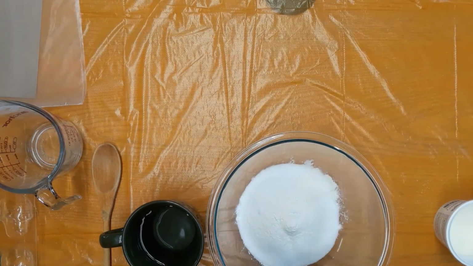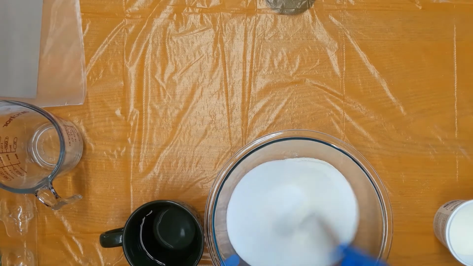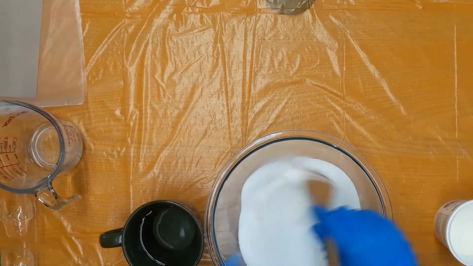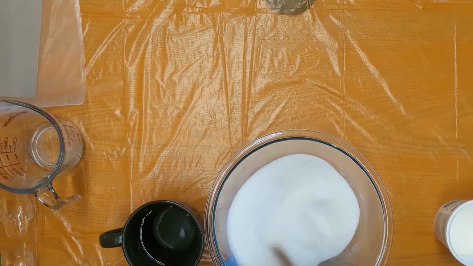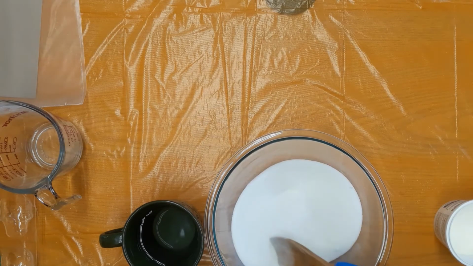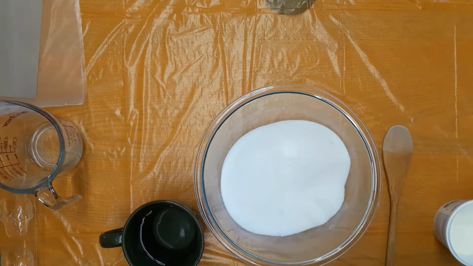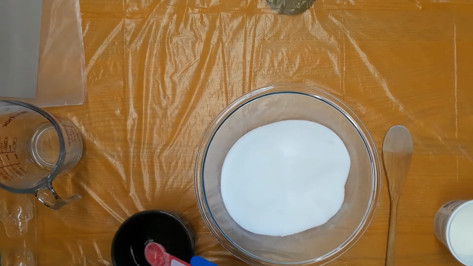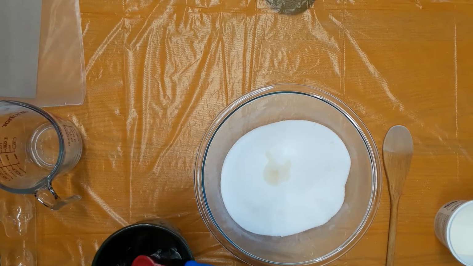So now that we've added the meringue powder to the sugar mix, I'm just going to mix it together, so that the meringue powder is evenly mixed into the sugar right here. Once you're satisfied that this is all mixed together, we can go ahead and add our water. Here we'll be adding only 2 teaspoons of liquid.